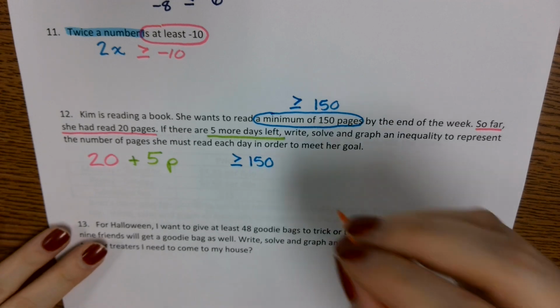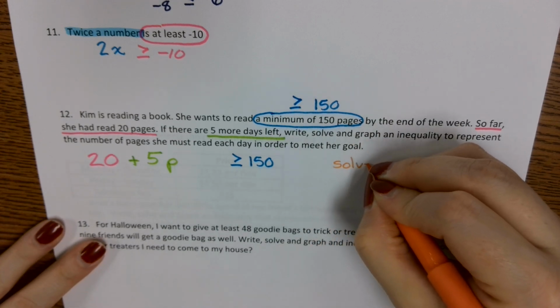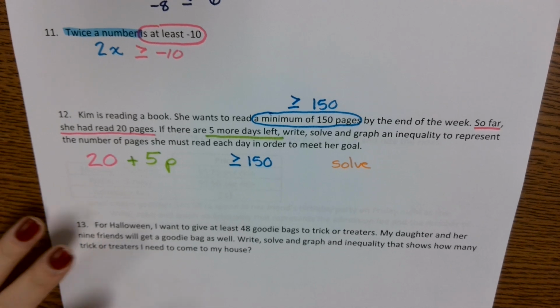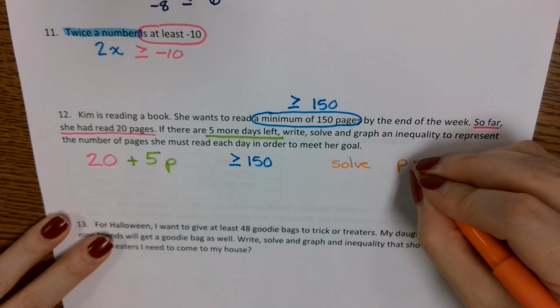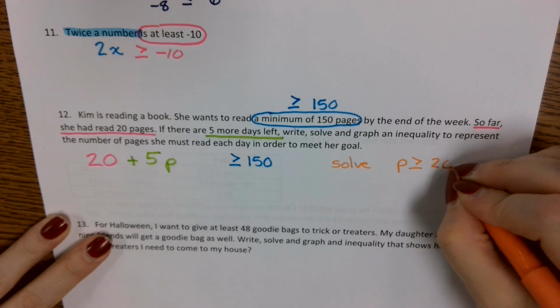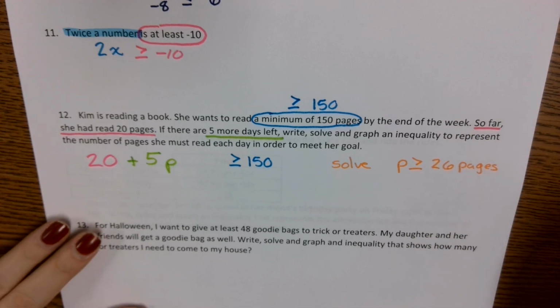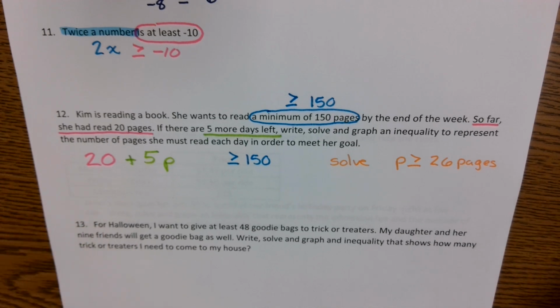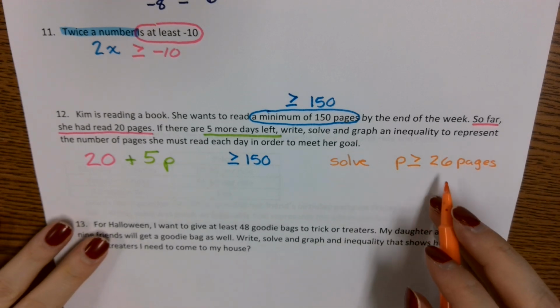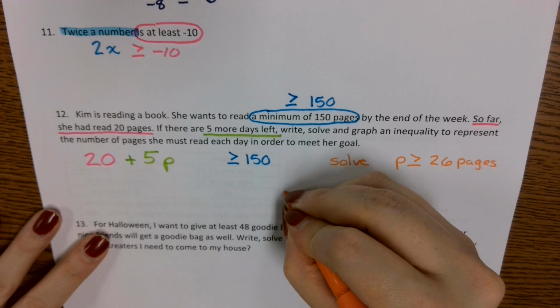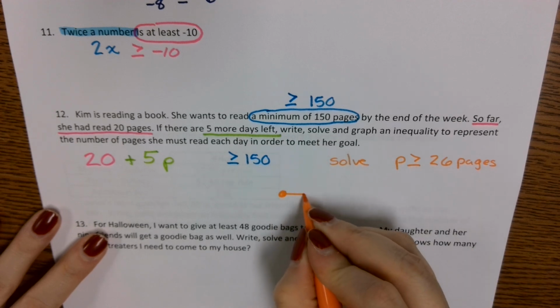I'm not going to worry about solving right now because we've already done a whole bunch of the solving. If we were to solve it, then we would get that the amount of pages is going to be greater than or equal to 26 pages a day. She needs to read 26 pages or more a day in order to meet her goal. If she reads exactly 26 pages every single day, she will meet her goal at 5 days. If she reads more than that, then she'd probably meet it in less than 5 days. Now if we were to graph that, it would be a closed circle, and it would be going to the right.